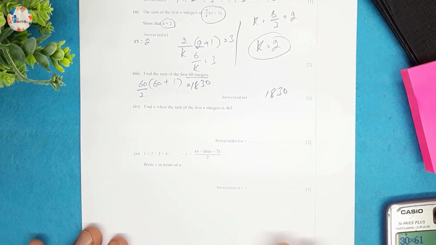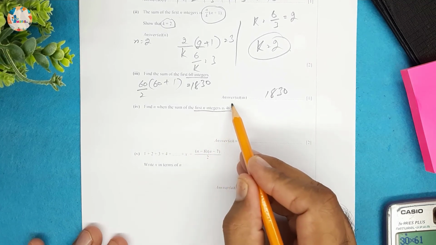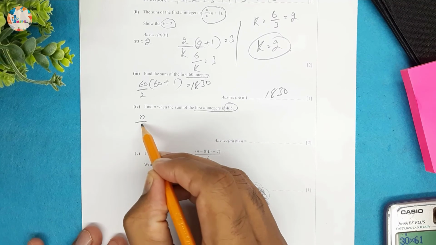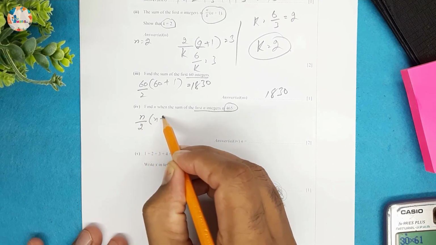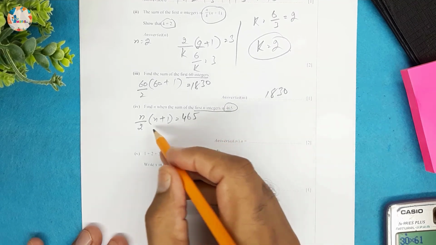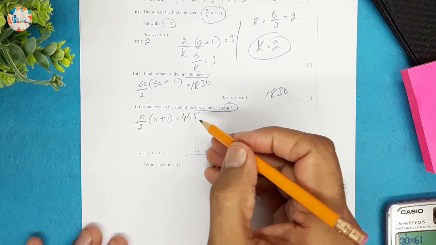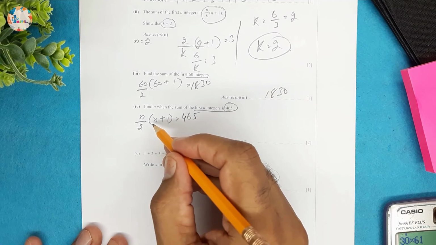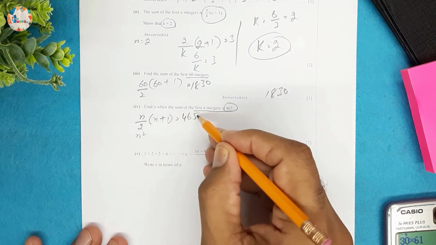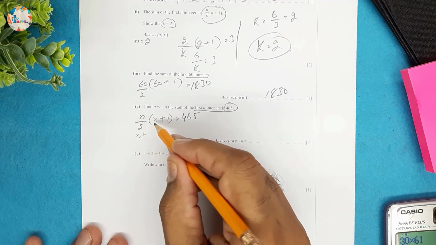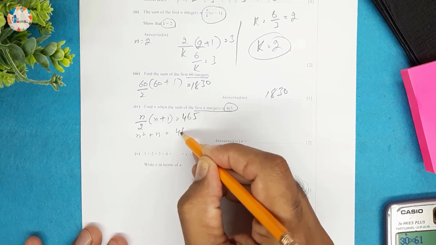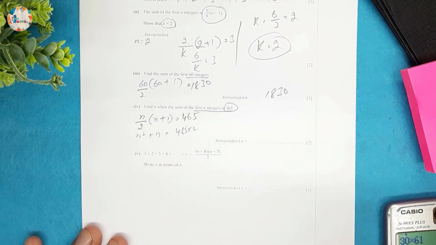Find n when the sum of the first n integers is 465. So the same formula, n over 2 into n plus 1 is equal to 465. We can basically solve this one. We can shift 2 to this side, so n squared plus n is equal to 465 multiplied by 2.